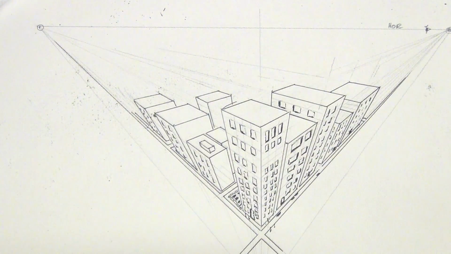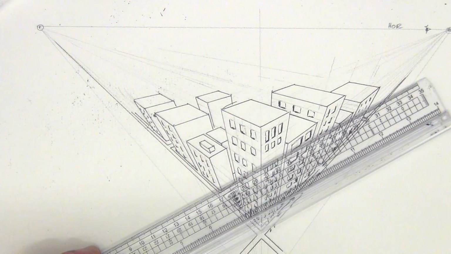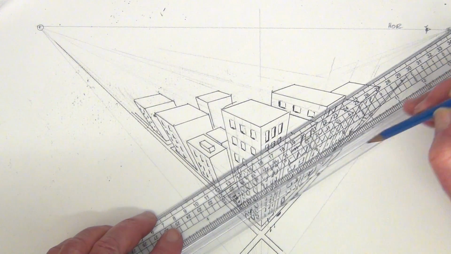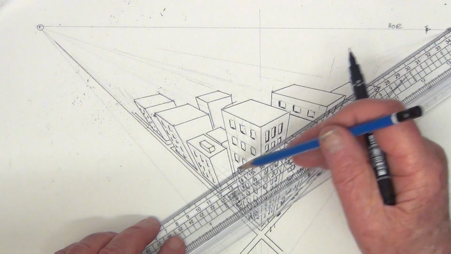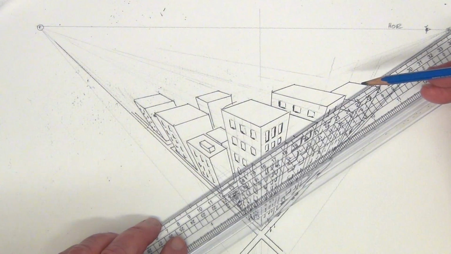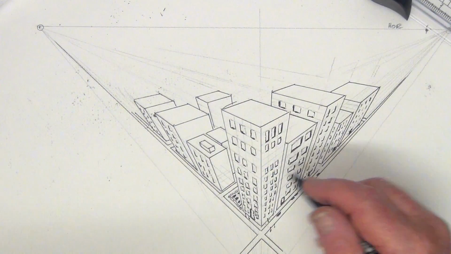Right, let's assume this one's got no windows on the side, except somewhere down the bottom here. Quite often you get these big buildings, some of them have got nothing on. And you get some of the nice artists, they come along and they've put some lovely graffiti and all the rest on there.